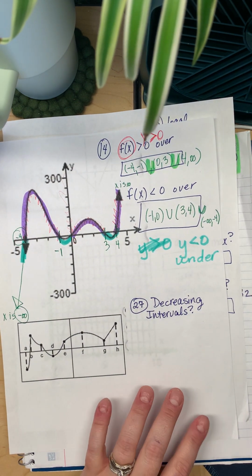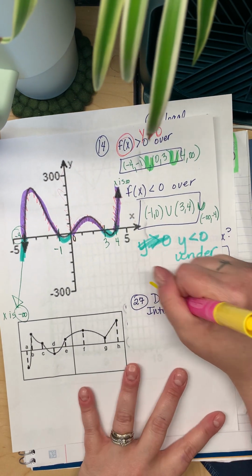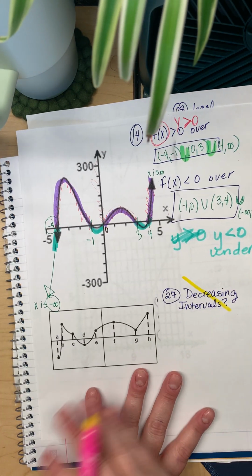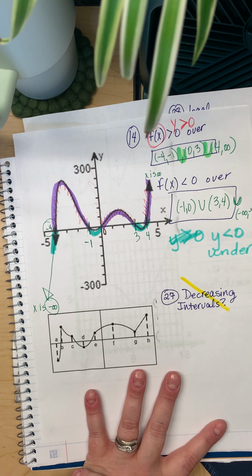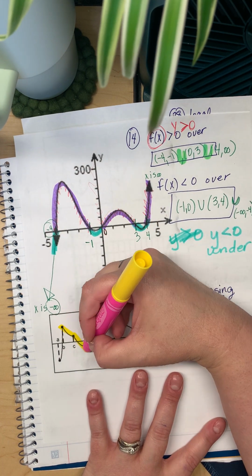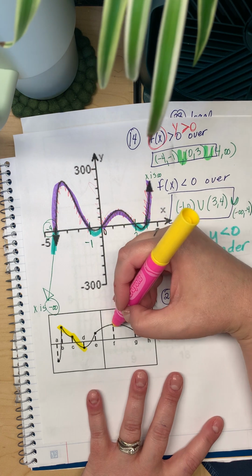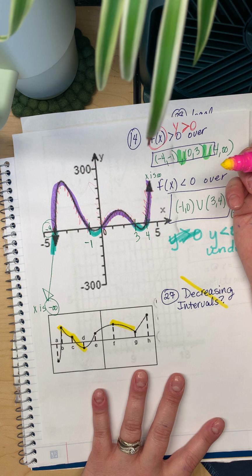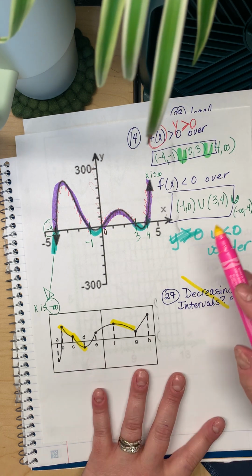Well, remember, decreasing intervals look like they go down. So let's find everything that looks like it goes down from left to right. From right there. Then maybe that's also down. Then maybe from F to G. And I think that's it. Everything else goes up.